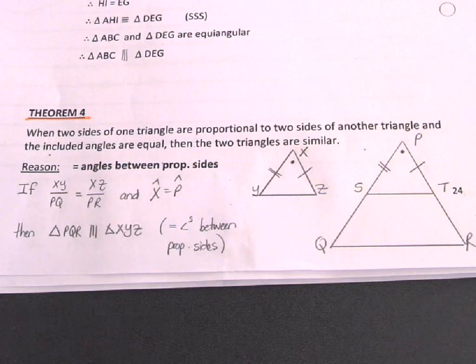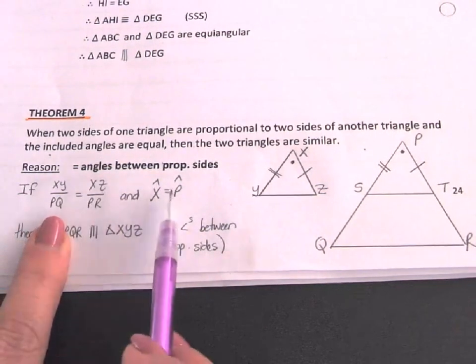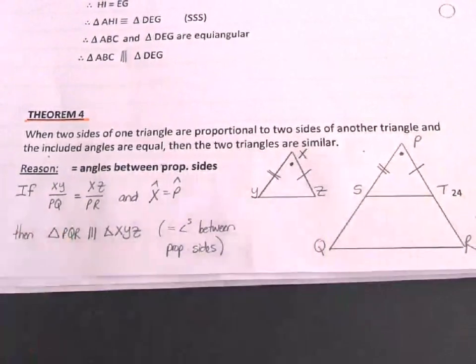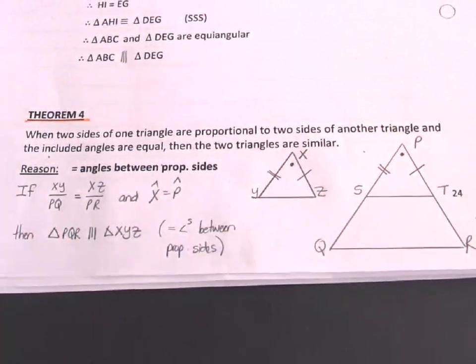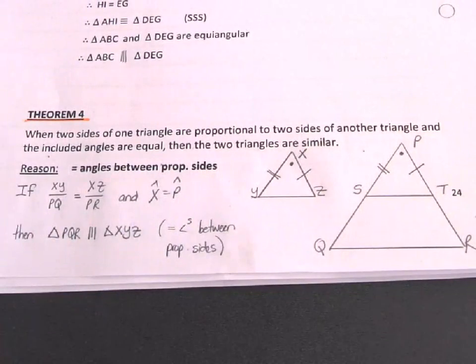So does it always have to be an included angle? It has to be an included angle, yes. So today you learned two ways to prove similarity. It's when all the sides are proportional, then it's similar. Or when you have two proportions and an included angle, then the triangles are similar. You don't need to know the proofs of theorem 3 or 4.